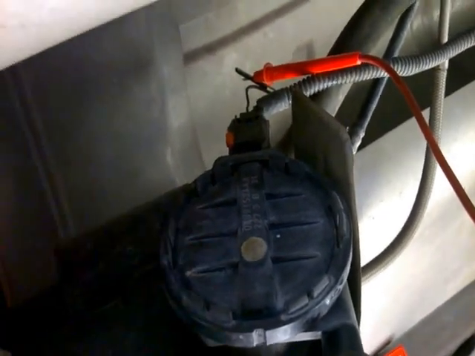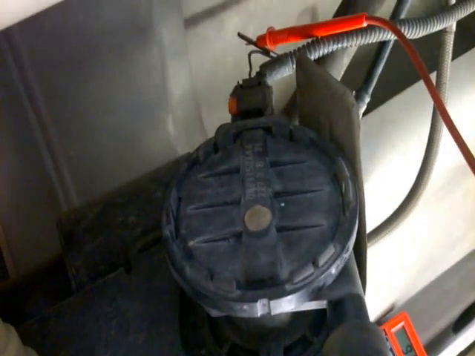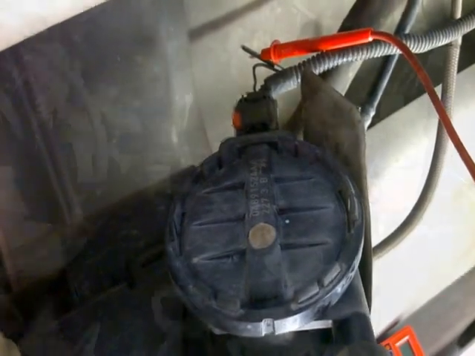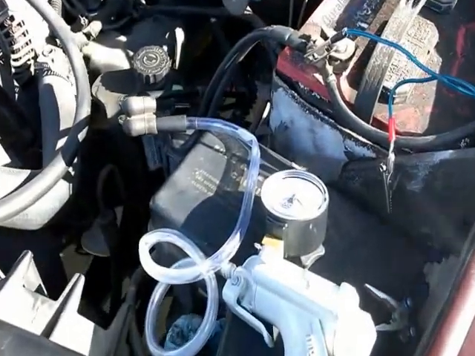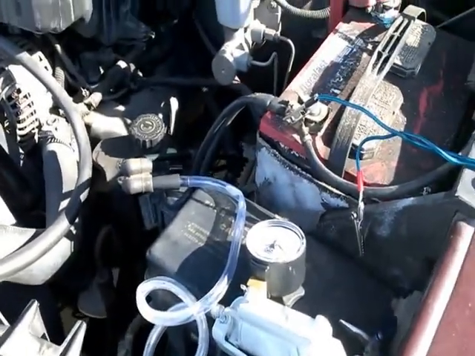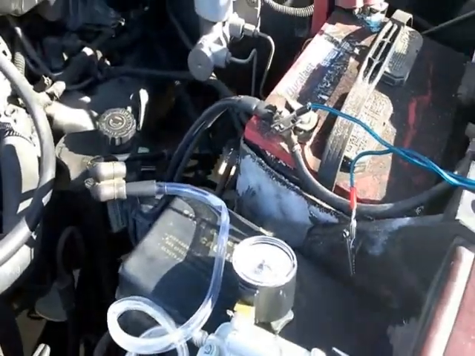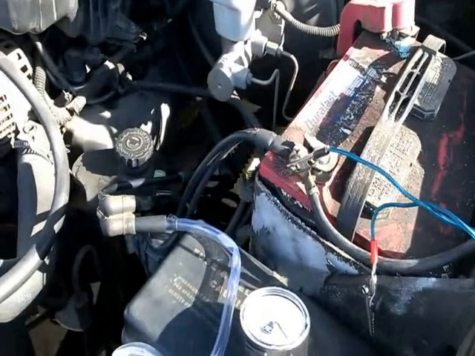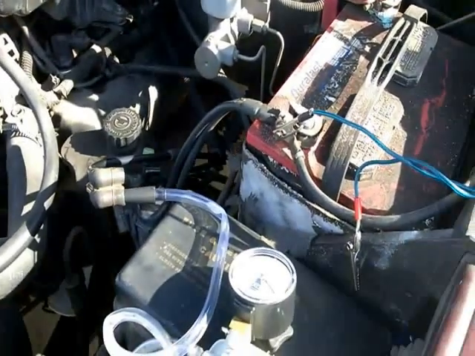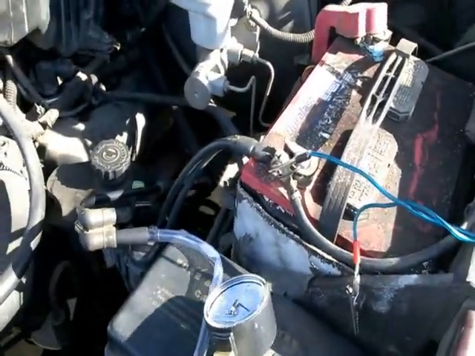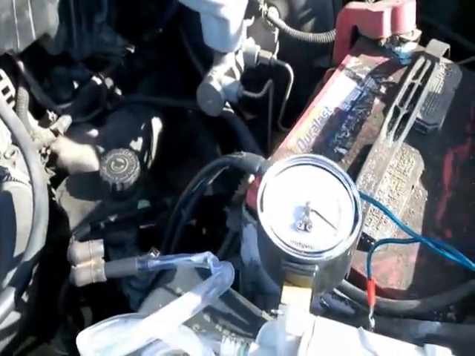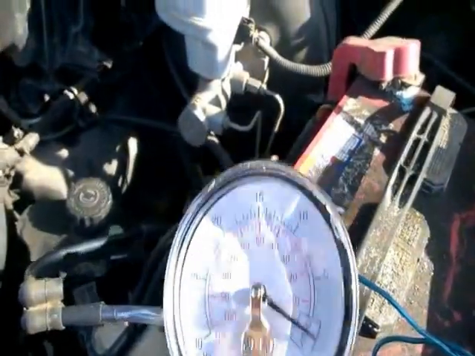So let's go to the engine bay and perform that test on the vacuum pump. So we're here at the engine bay. I'm gonna apply the 1 inch of H2O. If you give it between 3 to 5 strokes on the vacuum pump, that should create at least about 1 inch of H2O. So here we go.